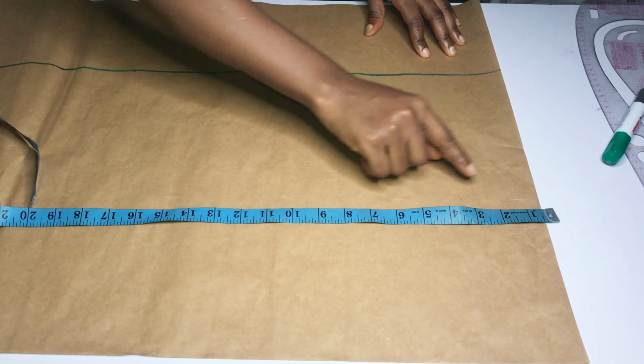After cutting out, these are the two pockets that I have. I've gone ahead to sew my crotch area for the front and the back pants, and I also went ahead to take in my dart. So what I'll do next is sew in my pockets.